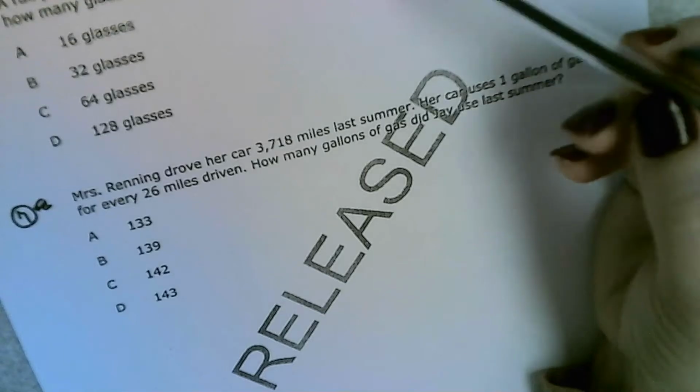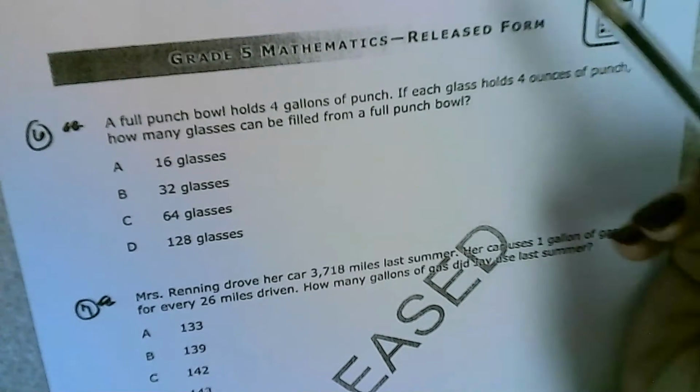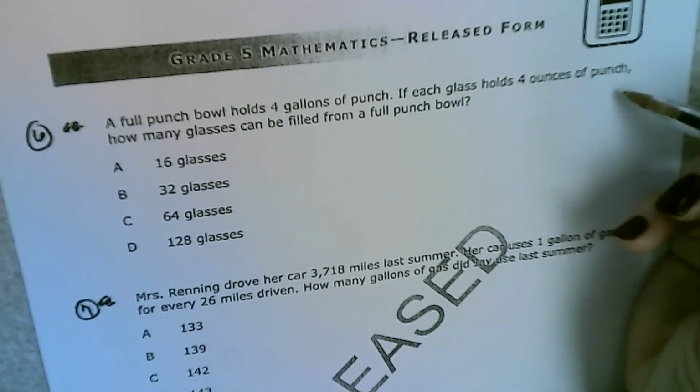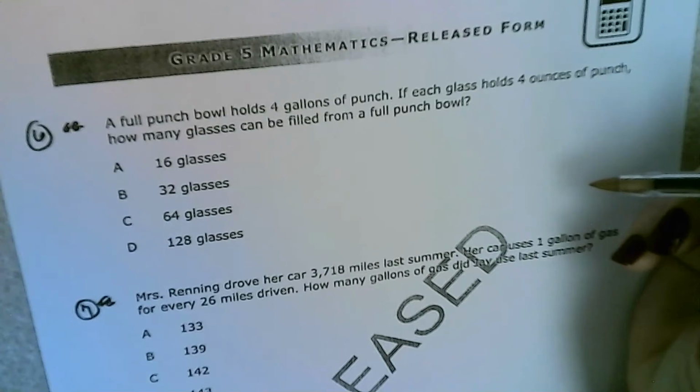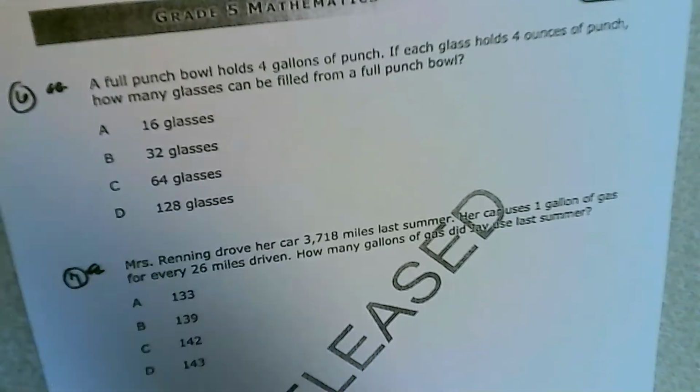All right, a full punch bowl holds 4 gallons of punch. Each glass holds 4 ounces of punch. How many glasses can be filled from a full punch bowl?